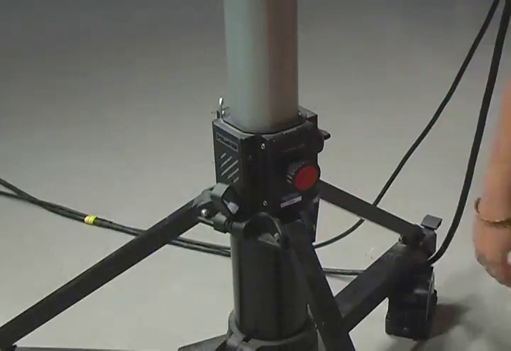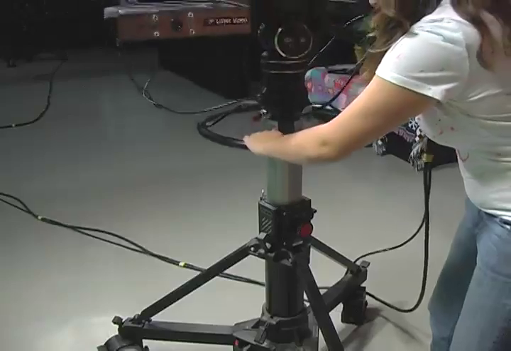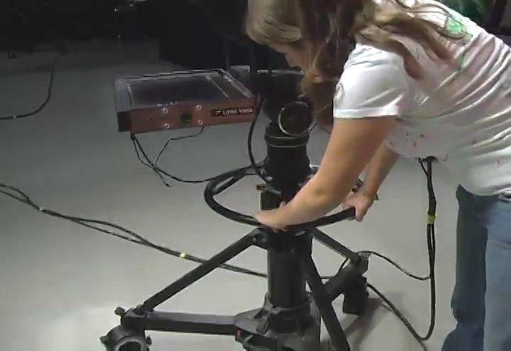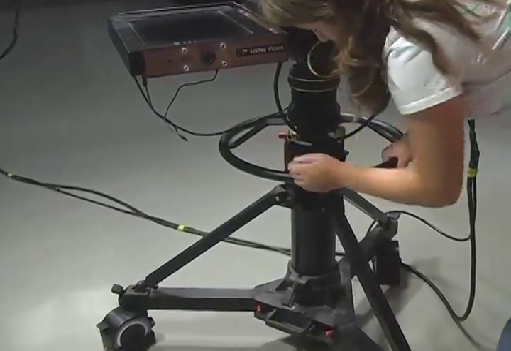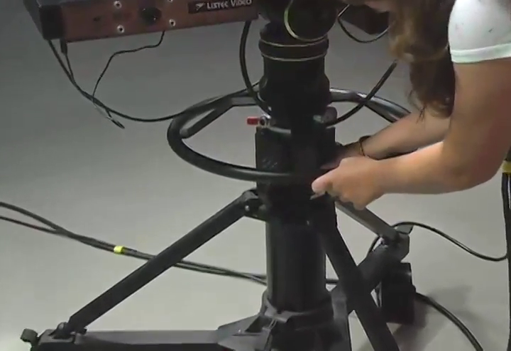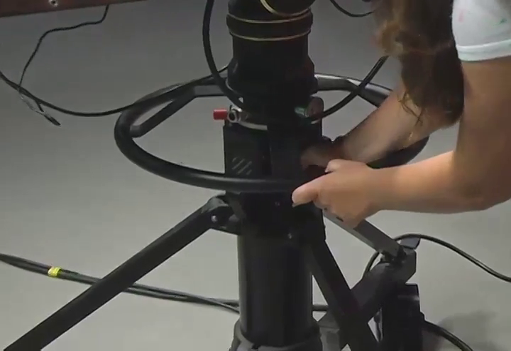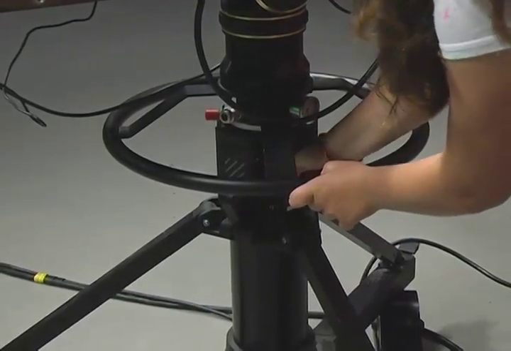Now, to bring it back down, do everything in reverse. First, unlock it so it can come back, press the bar down once it's all the way at the bottom, and then slide the red gizmo and lock it in place. And remember, not to be directly underneath the camera when doing this, as it could come crashing down and injure you.